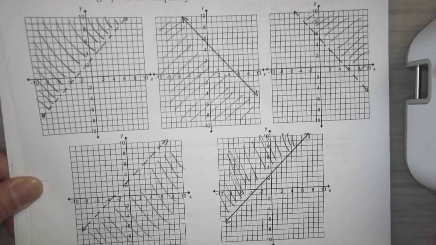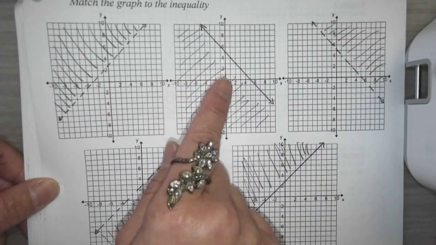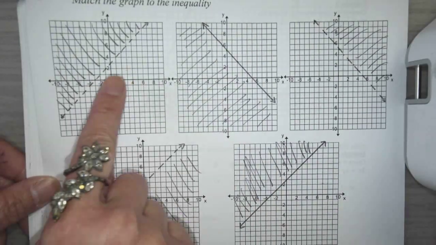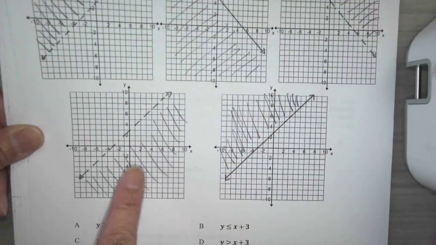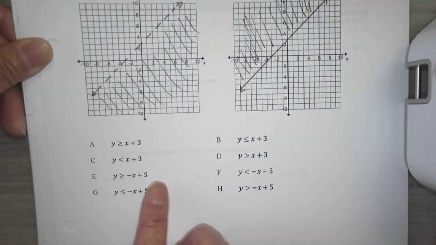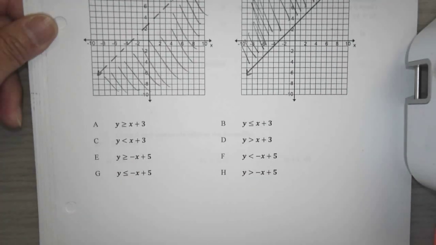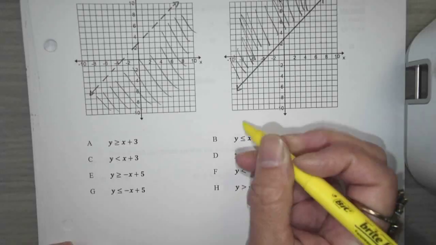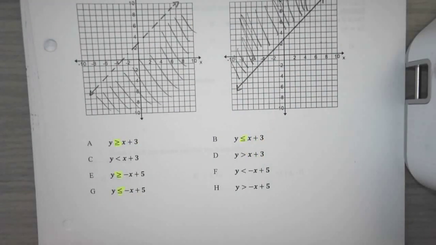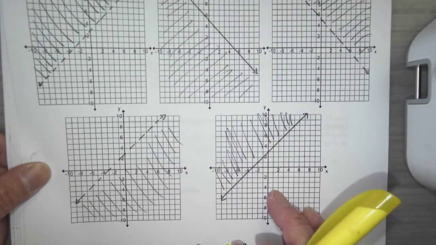What we want to do here is look, because there are a lot of hints you can use. Solid lines will have to have an equal to. So these guys are solid, these are dashed. So dash, dash, dash, these guys are solid. So these solid lines could only possibly be A, B, E, or G. How come? Because solid lines have the equal to. So you can even do a little bit of a process of elimination. Those ones with the equal to are the only ones that could possibly be these two.